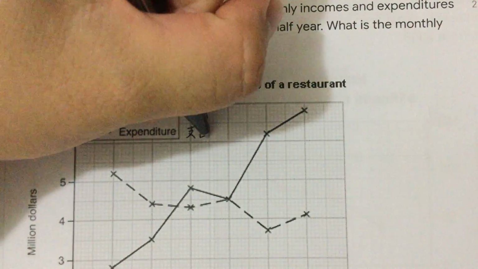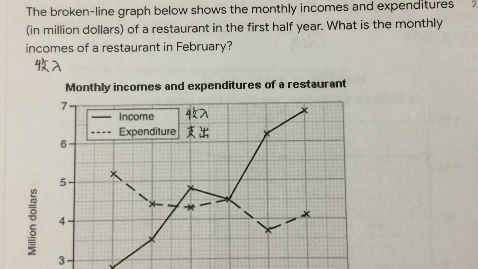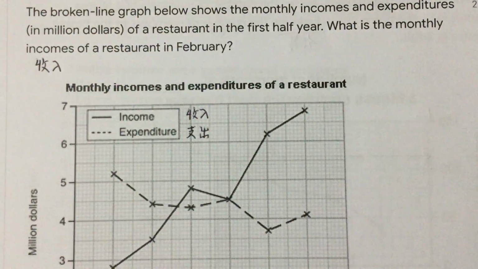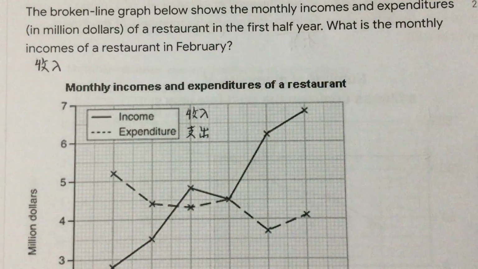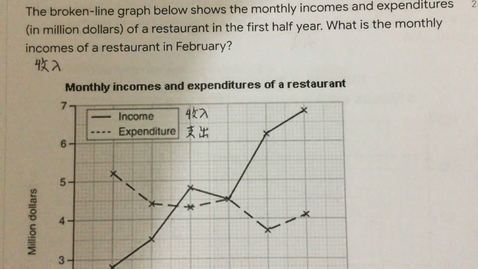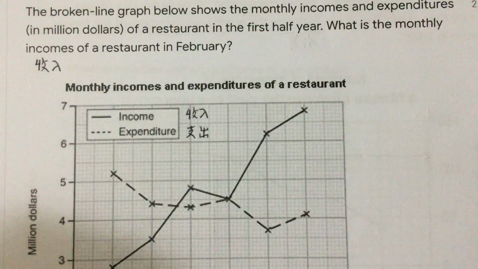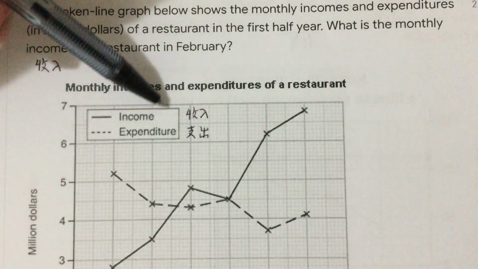That means the cost. For example, you need to pay the salary. That means you need to pay the wages to the workers. You need to use the electricity. You need to use the water. You must pay the price for water. You must pay the price for the electricity, because in a restaurant, this must be needed. So we will have something called 收入 and 支出.